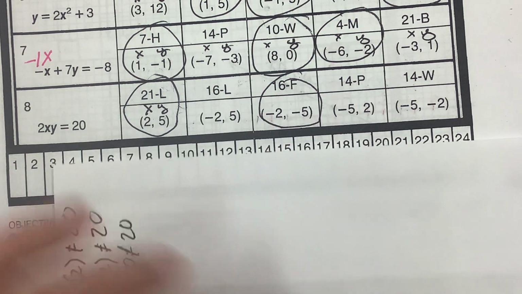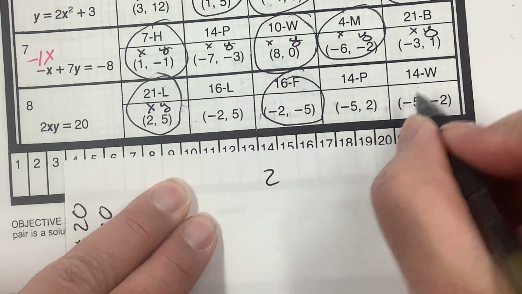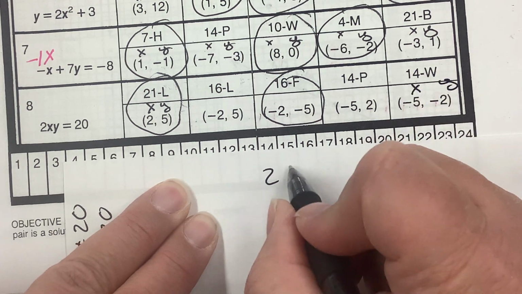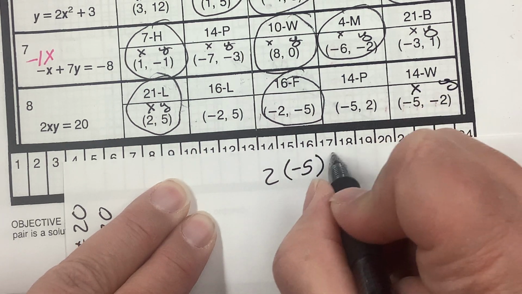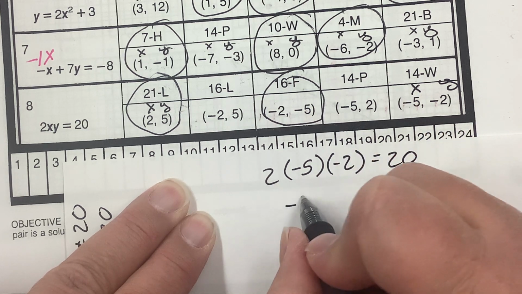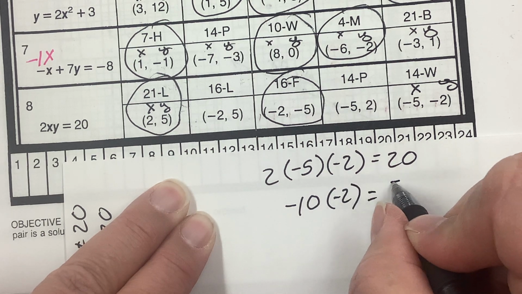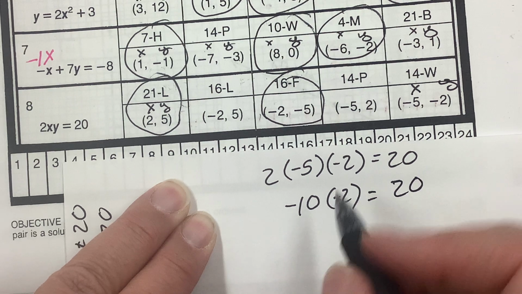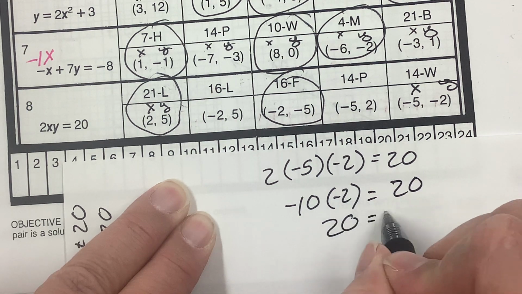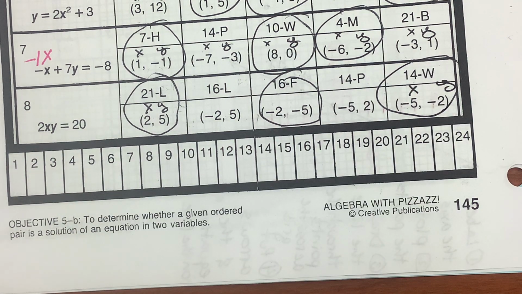So I already know that this one is going to work. Here's my x, this is my y: 2 times negative 5 times negative 2 equals 20. 2 times negative 5 is negative 10 times negative 2. Negative times negative is positive 20 equals 20. So this one worked. Phew, that's a lot of work. So what have we got going on for answers here?